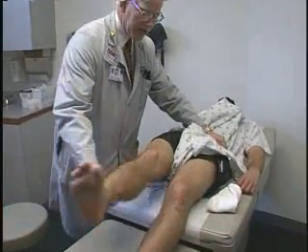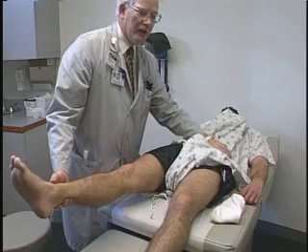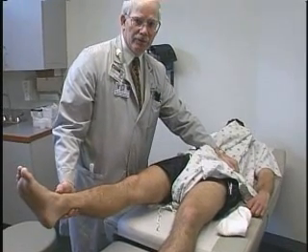And you're going to see that this is free hip joint motion. If you find that the pelvis is moving with it, then that is not true hip joint motion.